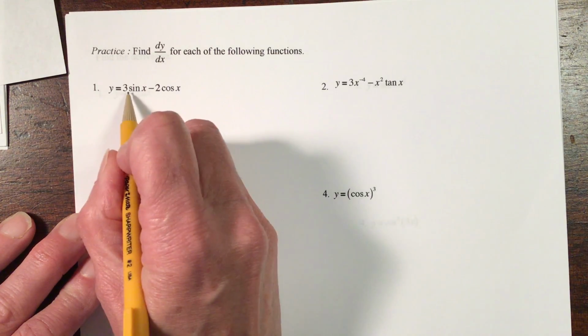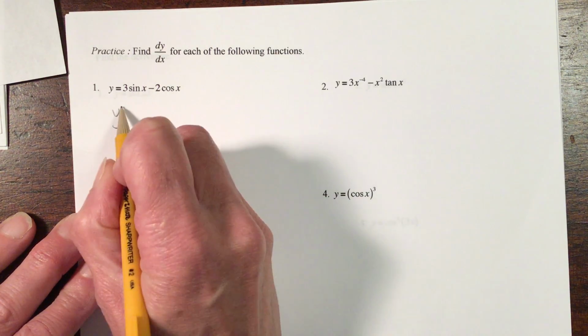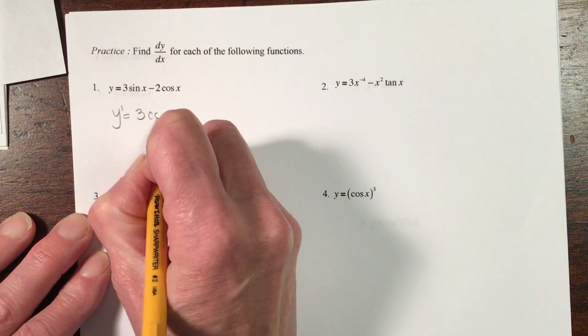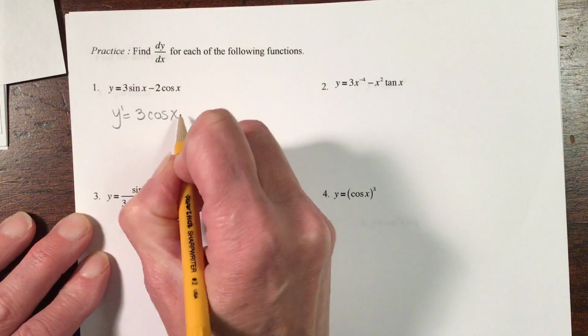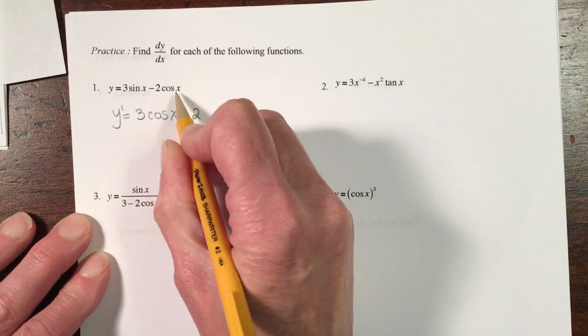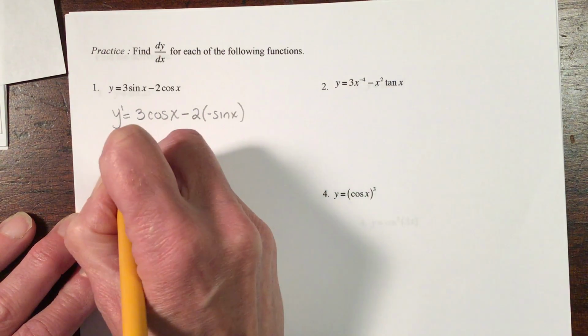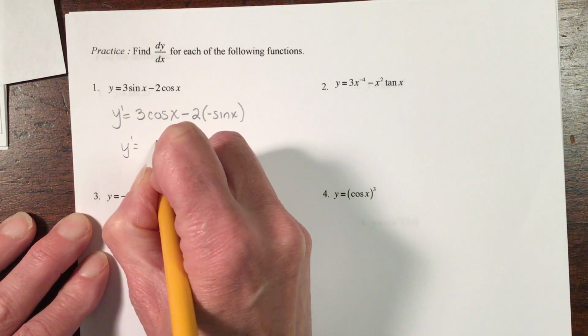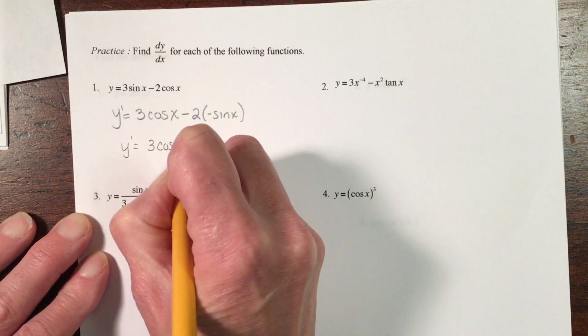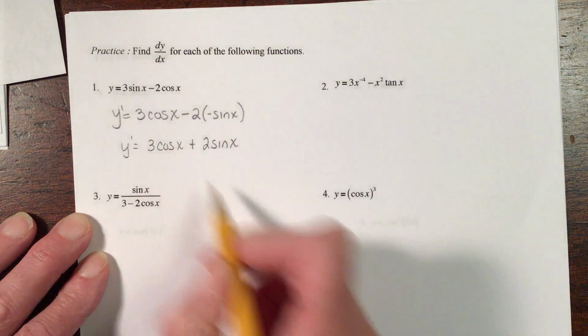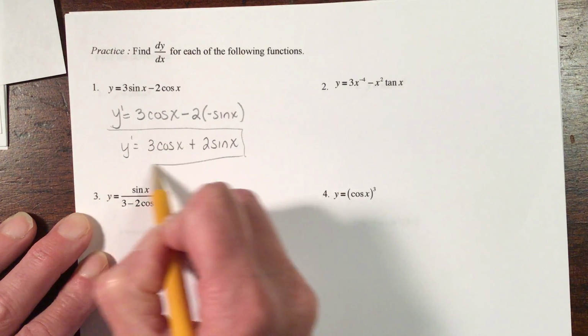Remember, if we're going to take the derivative, we just go one term at a time. This 3 is really just a multiplier, so this becomes 3 cos x minus 2. The derivative of cosine is negative sine. And you should clean this up: 3 cos x plus 2 sine x. And that would be your answer. That's how easy it is.